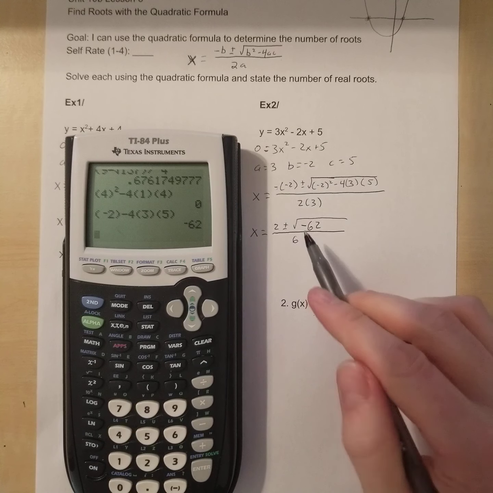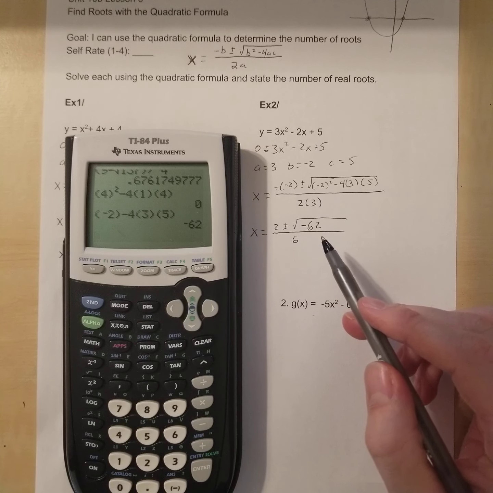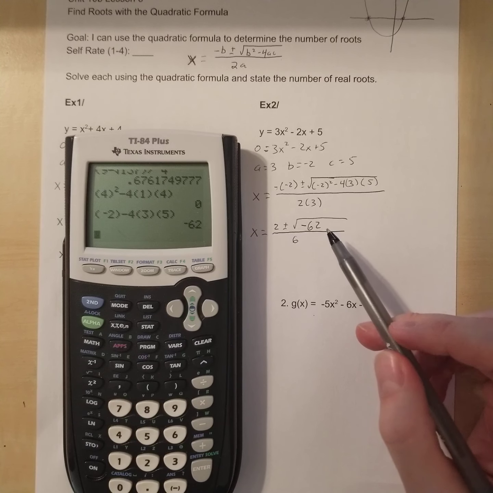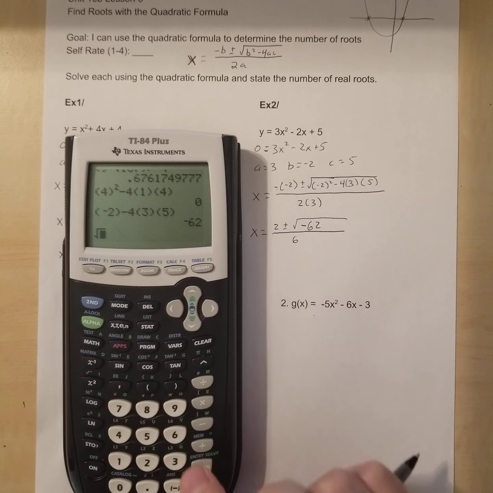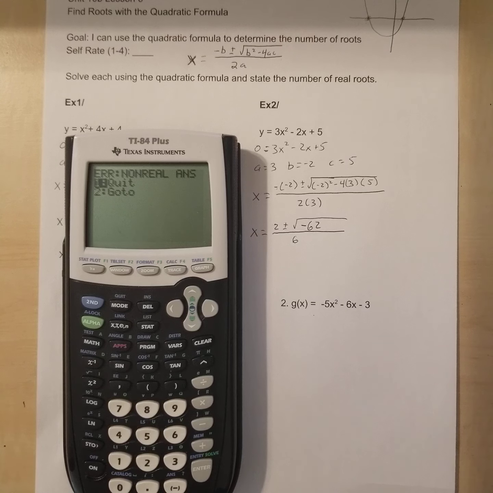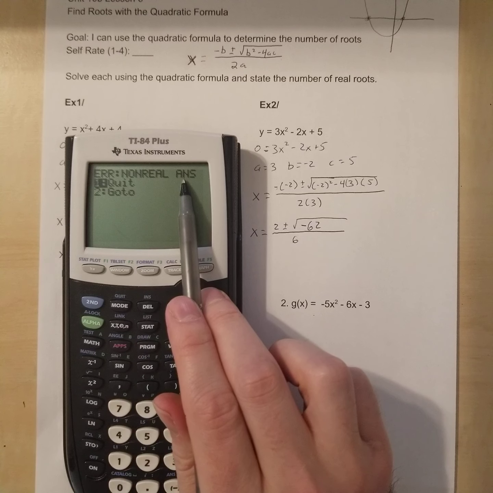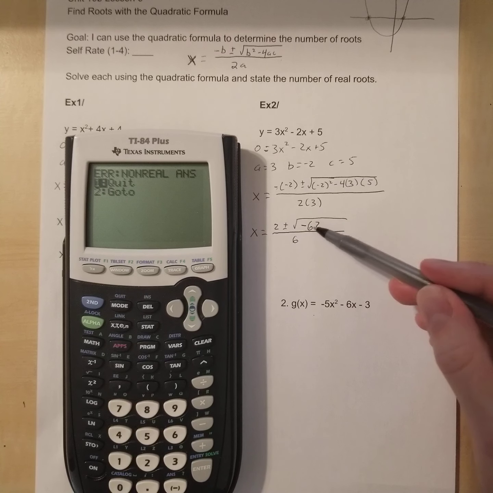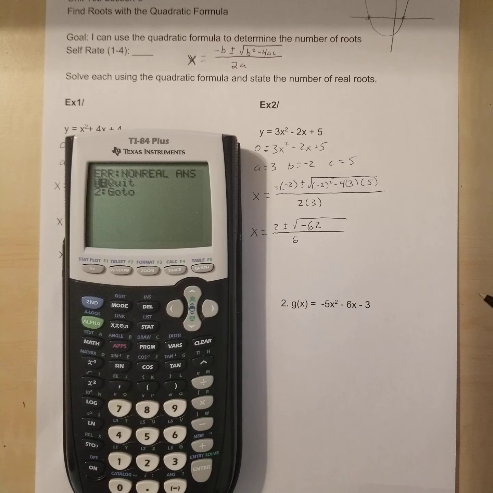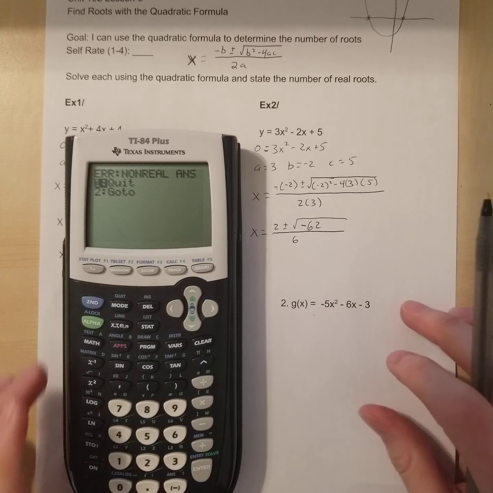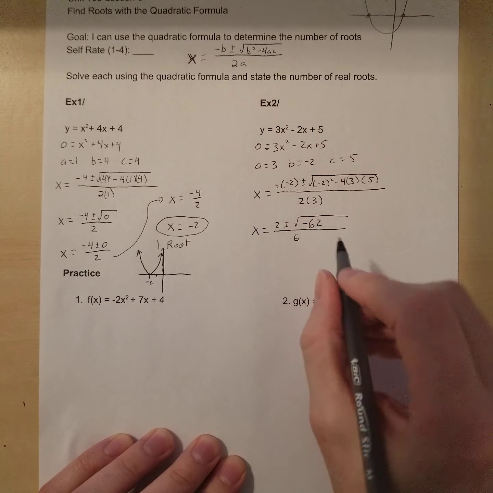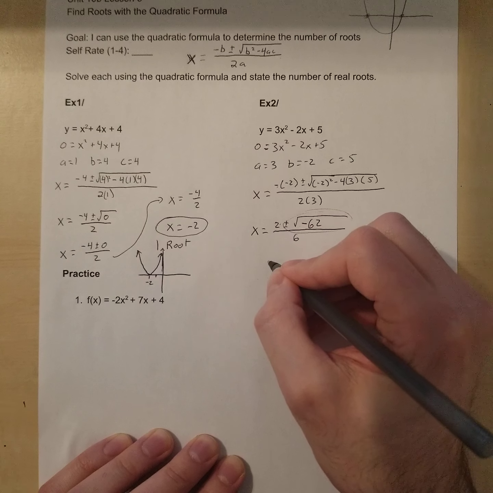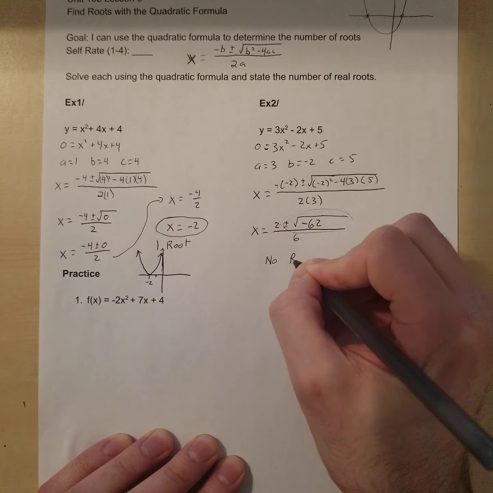Now wait a minute. The square root of -62. We know that all numbers that are squared are positive, so taking the square root of a negative number is something that's undefined in mathematics. If I were to take the square root of -62, the calculator says it's an error. It's a non-real answer. And remember, we're trying to find the number of real roots. So if at any time we have a negative underneath the radical here, we're not going to have a real answer. It's going to be what we call an imaginary root. So whenever we get into a situation like this where we have an undefined radical, we'll say no real roots.